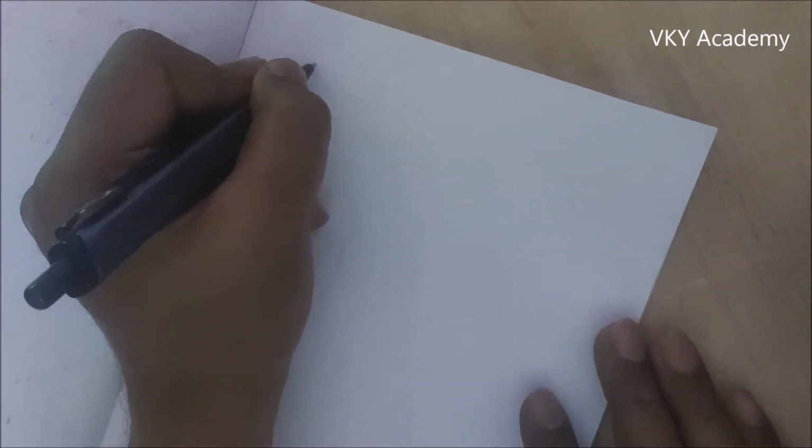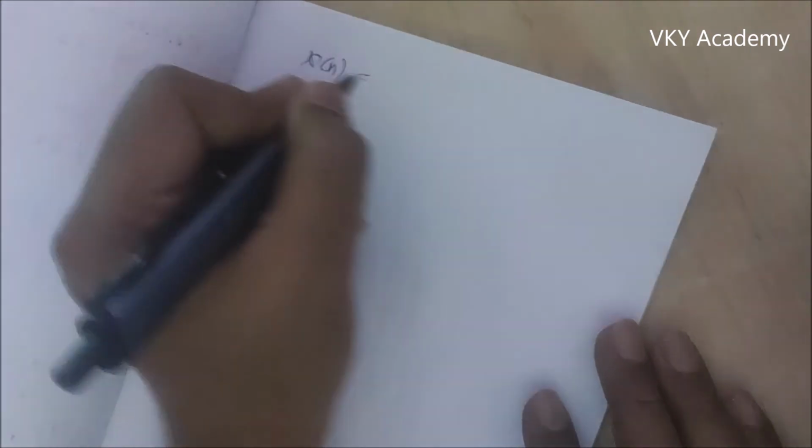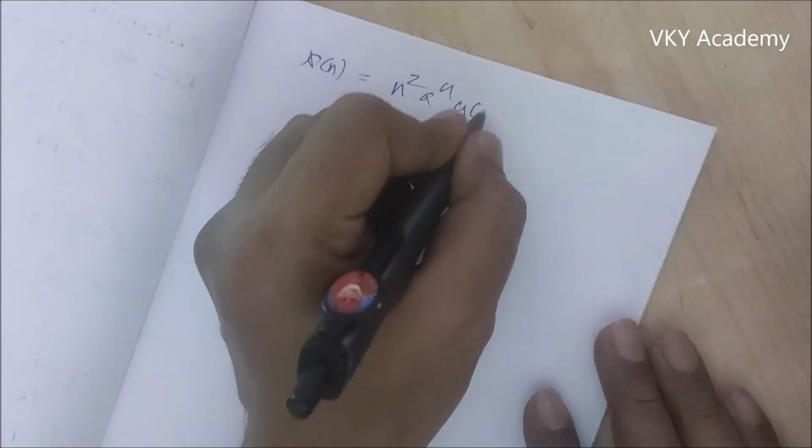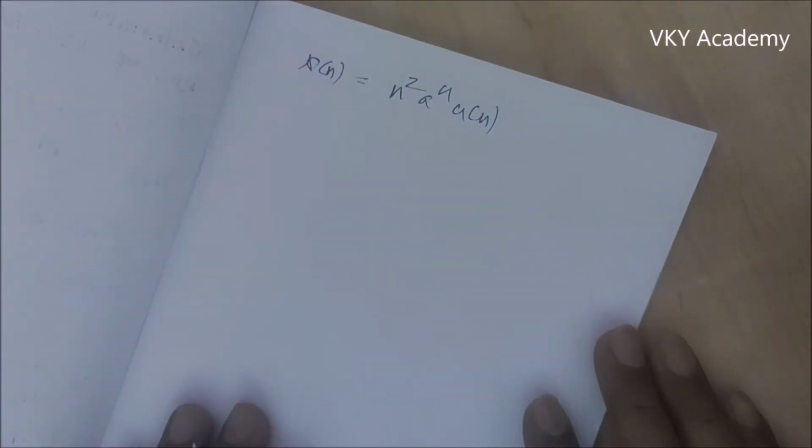In this way, if a question is given x of n equal to n square a to the power n u of n, determine the Z transform using the differentiation property.